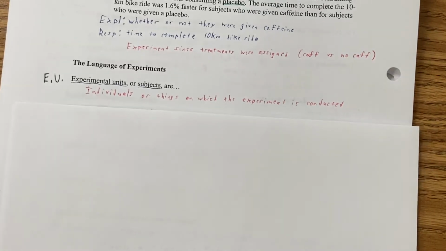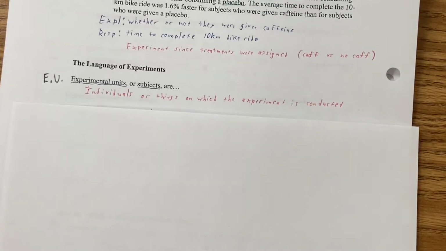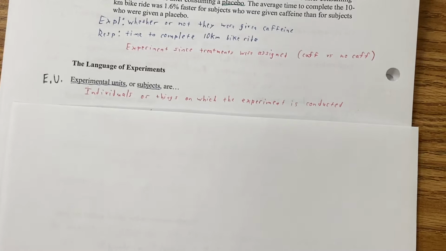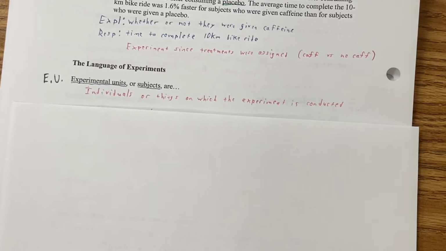I'll just put it this way. When you are doing a study, you are supposed to remove all thoughts and feelings from what's going on. The ethics decisions happen before a study starts, but not during. So once you get into a study, you start thinking about them as experimental units, not people.